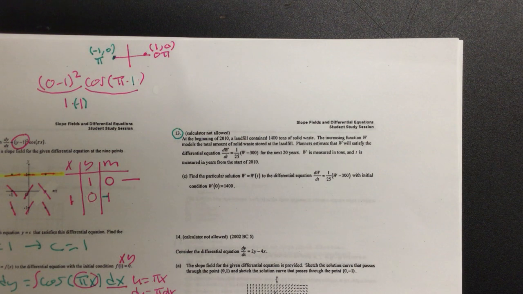W is measured in tons and t is measured in years from the start of 2010. Find the particular solution W = W(t) to the differential equation dW/dt = 1/25 (W - 300) with the initial condition W(0) = 1,400.